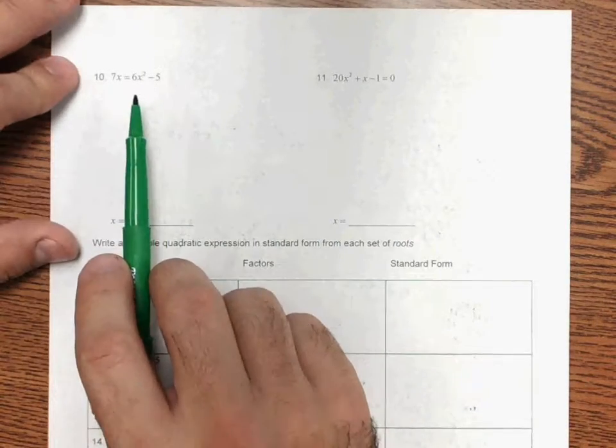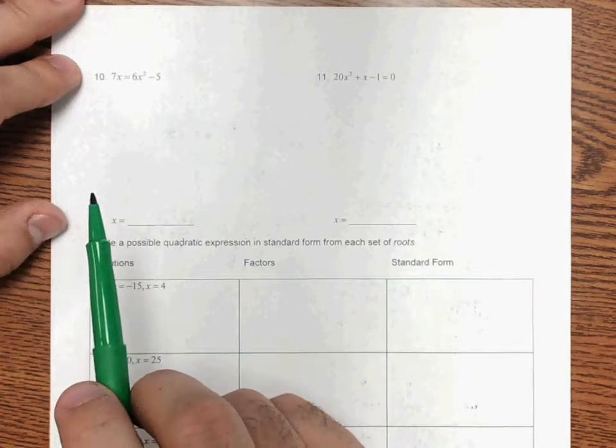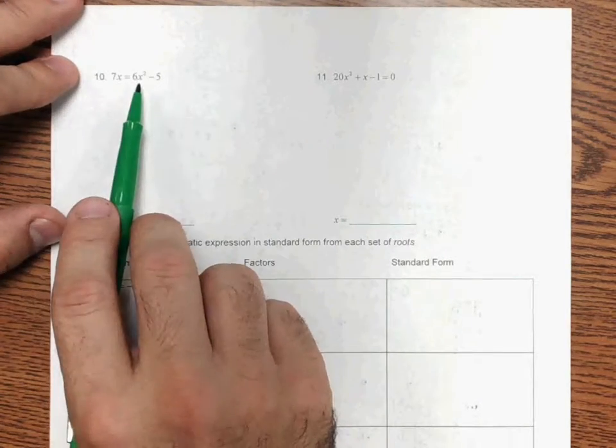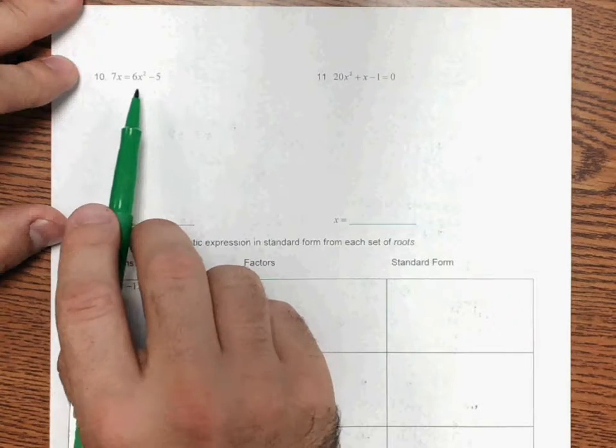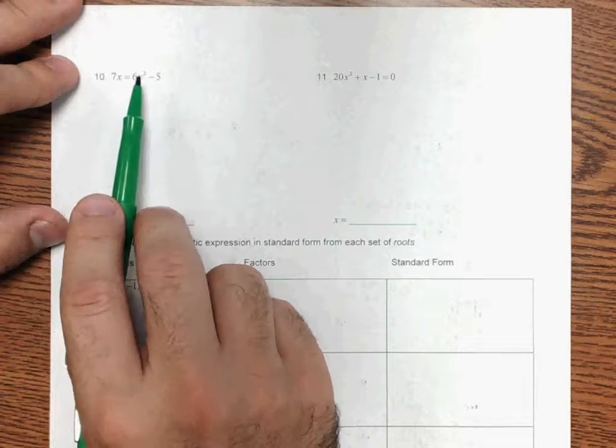Right, we have a couple of examples here that are slightly different. We do need to take a look at them and make them move around a bit. So we have 7x equals 6x squared minus 5. This is kind of backwards from how we usually see it. Usually the x squared is on the left-hand side of the equation. It's on the right-hand side.